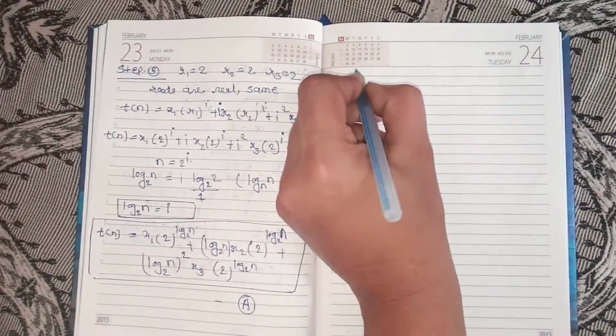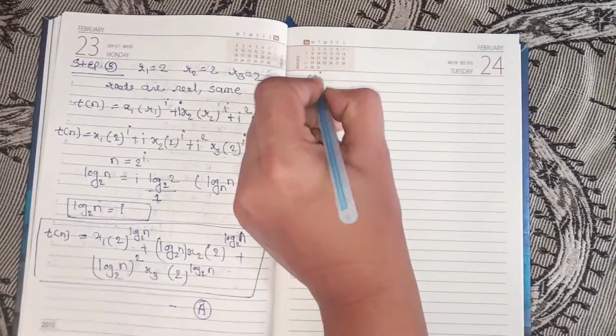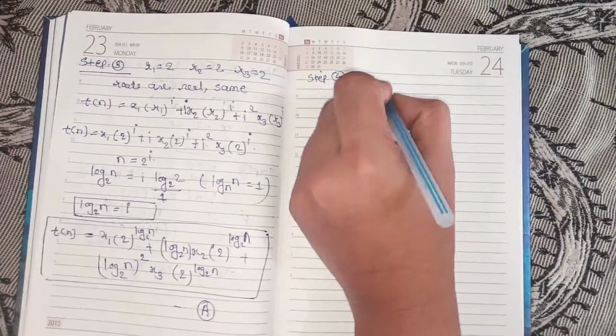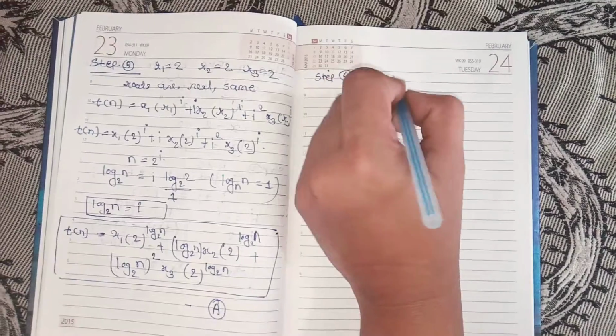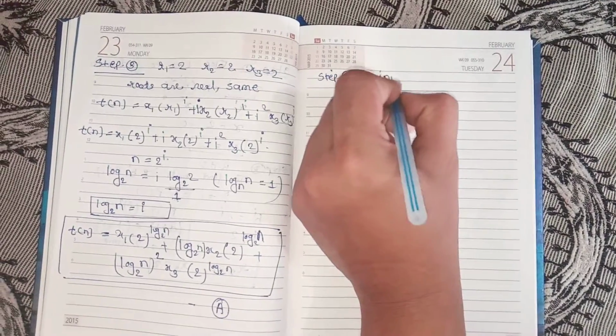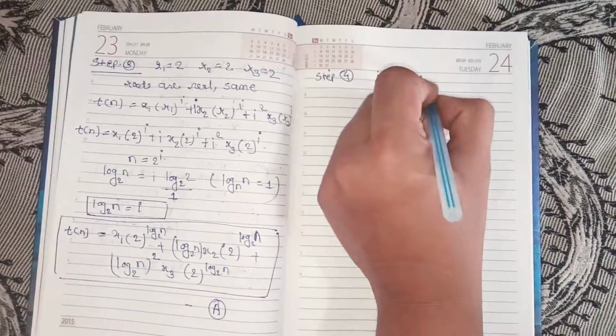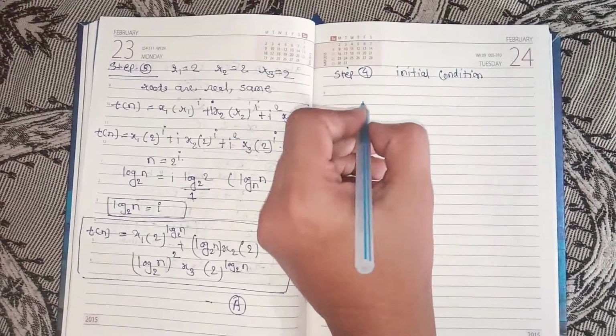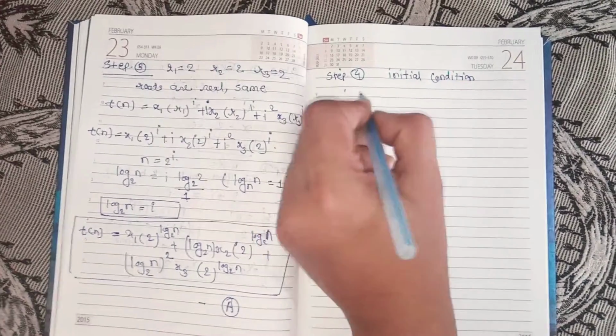That is my step 4. I have to use the initial condition that is given there. So what is the initial condition?